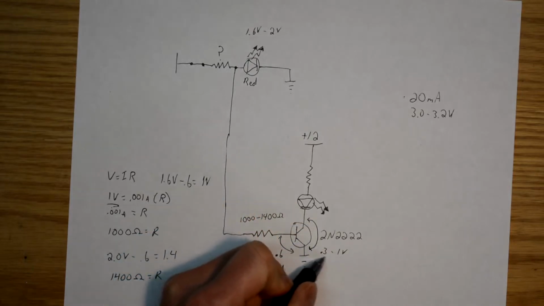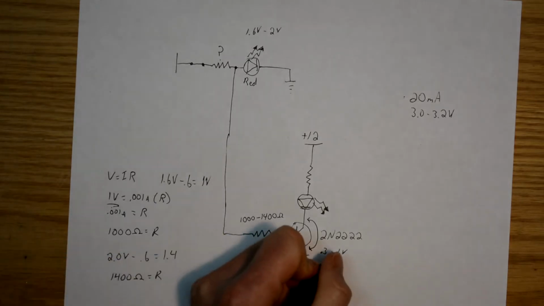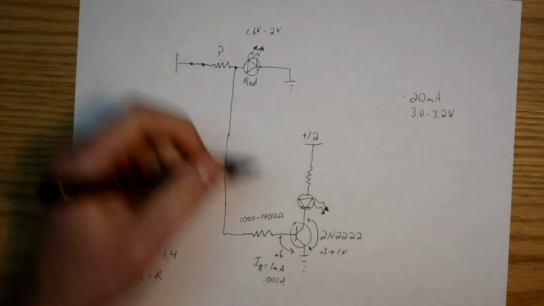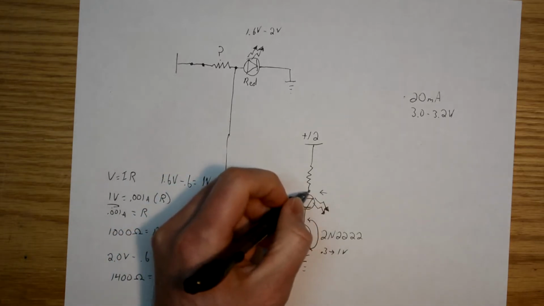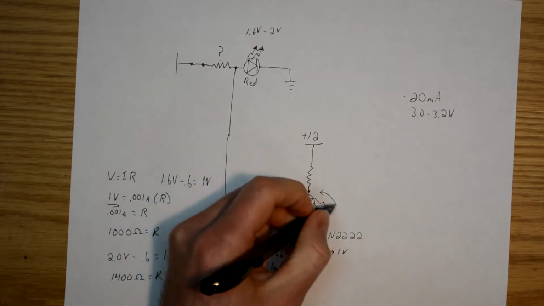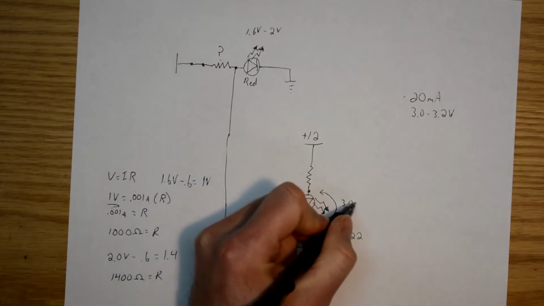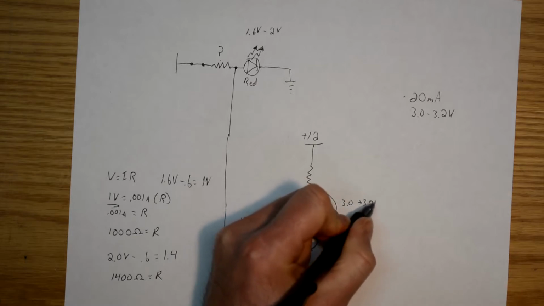It's going to be in this 0.3 to 1 volts. So since we have a 12 volt supply, we're going to have a voltage drop here between this point and this point. We know that's going to be somewhere between 3 and 3.2 volts.